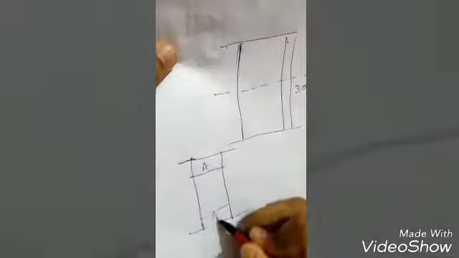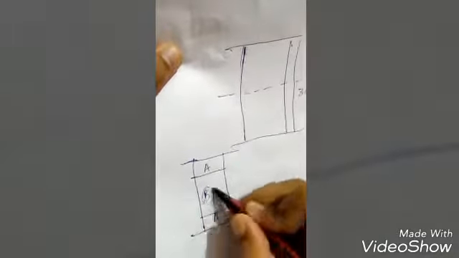Every column has 3 zones. It's divided into 3 zones: zone A, and the last is zone B. Zone A, and zone B.